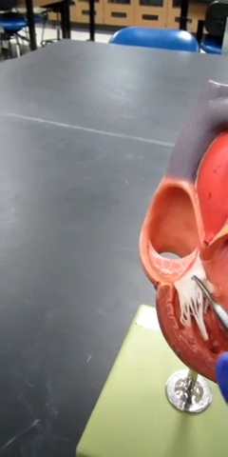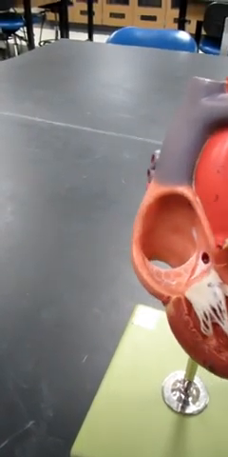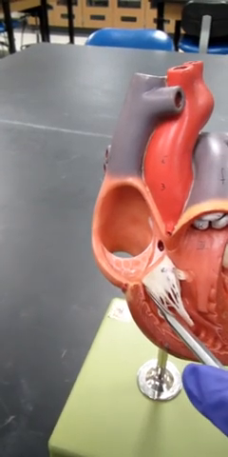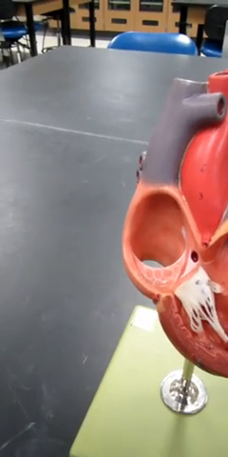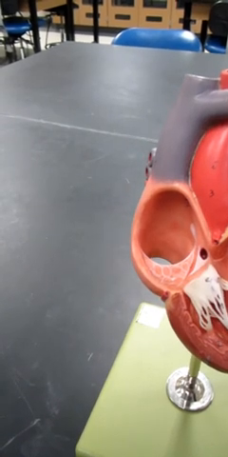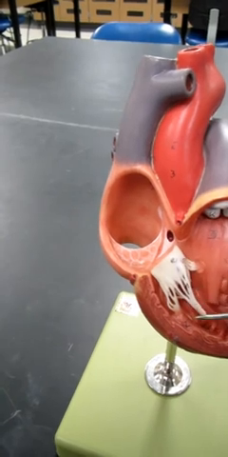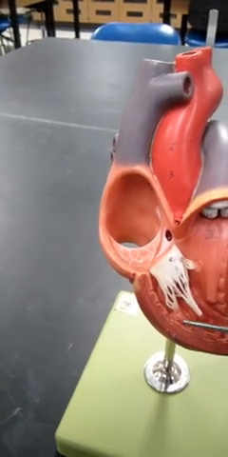So, over here, we have the right AV or tricuspid valve. So blood is going to flow through this valve from the atrium to the ventricle. The AV valves are attached to the heart by these long stringy things called chordae tendineae. They attach into papillary muscles.